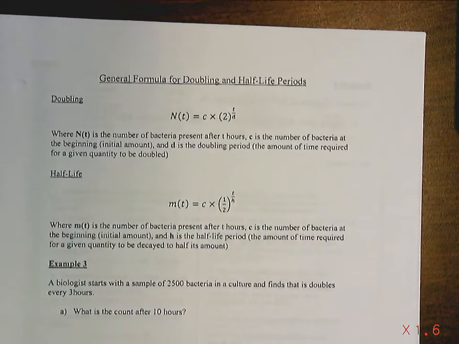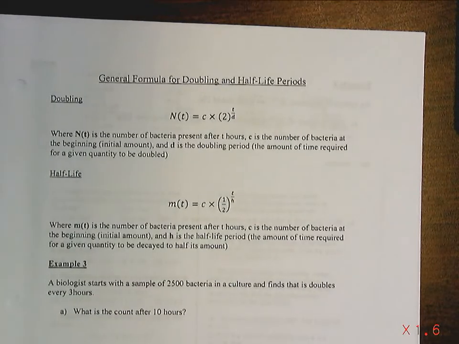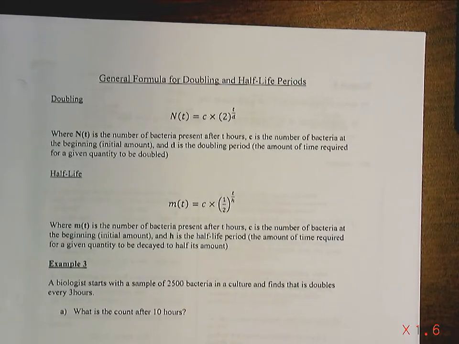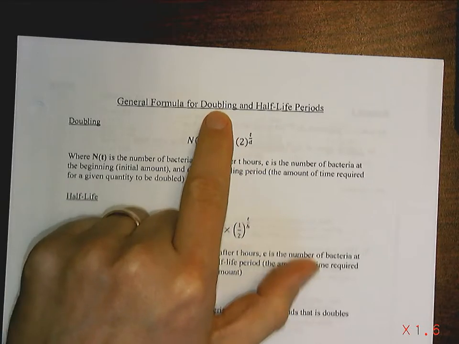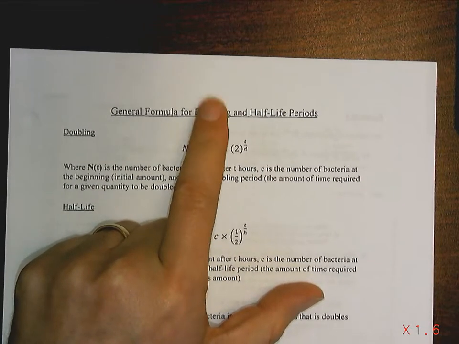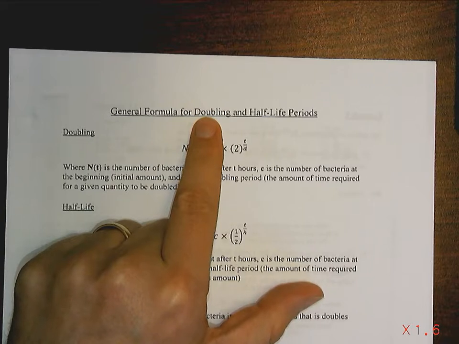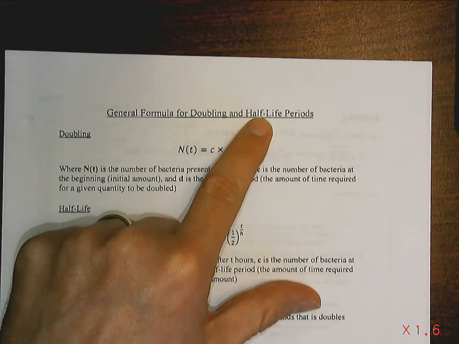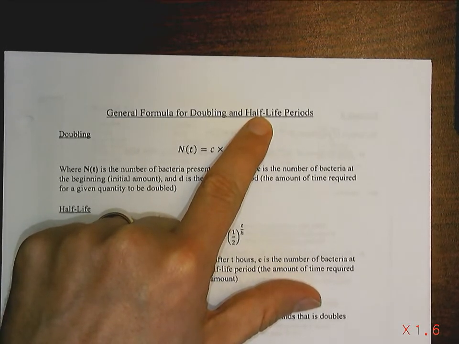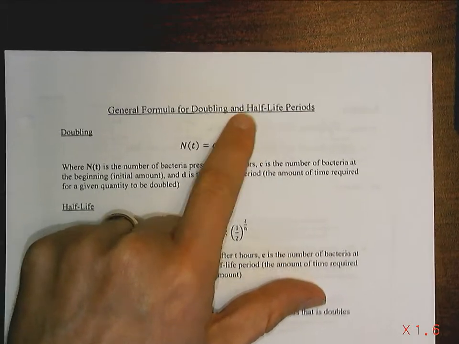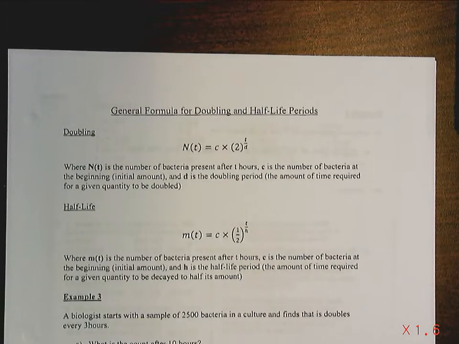Welcome back. Okay, so we're looking at the general formula for doubling and half-life periods. So remember, this is just for doubling and half-life. We don't have to go up by 2s. We could go up by 3s, 4s, 5s, or 6s, 7s, 8s, 9s, and so on, but it wouldn't be called doubling, right? And half-life, we certainly don't have to always go down by a half. We could go down by a third, a quarter, a fifth, a seventh, but it certainly wouldn't be called half-life. So in the general case, it would just be exponential growth, and the other one would be exponential decay.